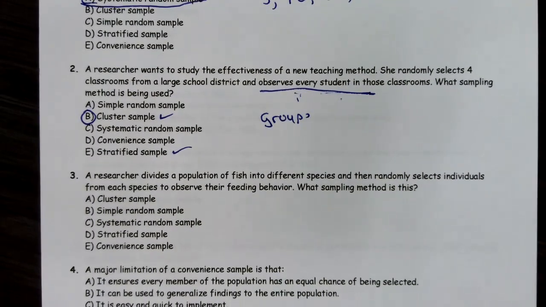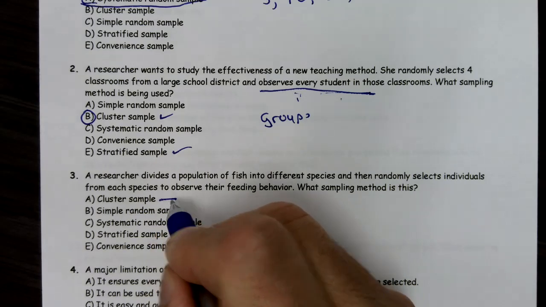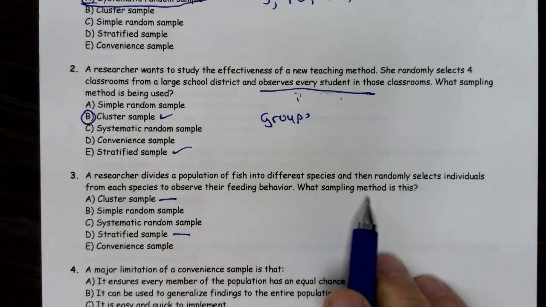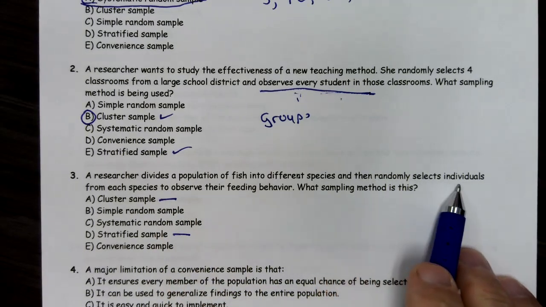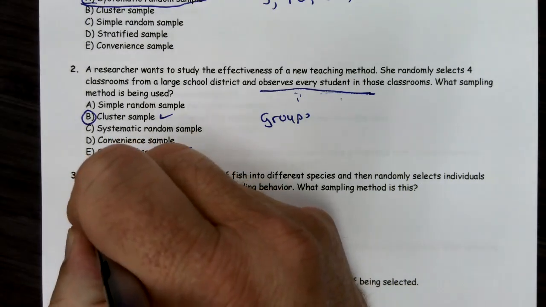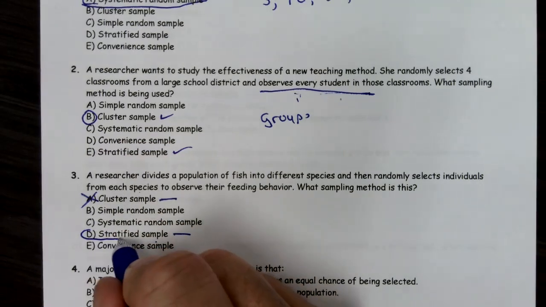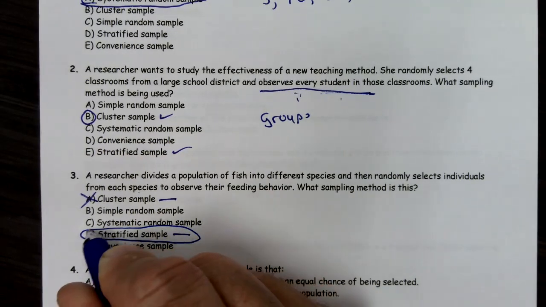A researcher divides a population of fish into different species. So we're breaking it into groups. So that means, hey, you know what? It's either going to be cluster or stratified. And then randomly selects individuals from each species. It didn't say survey all. So since it didn't say survey all or look at all of them, it said randomly select within the species. This makes this a stratified random sample.